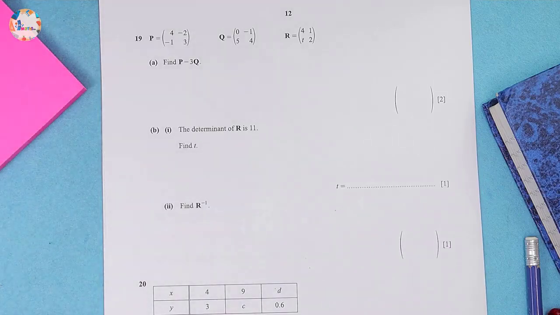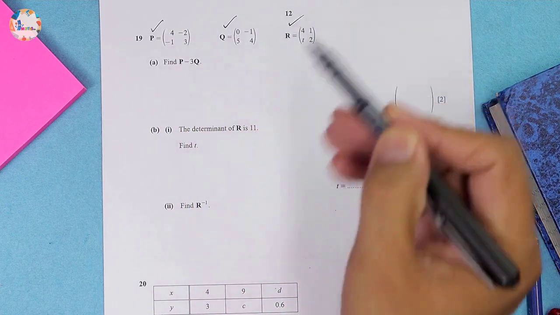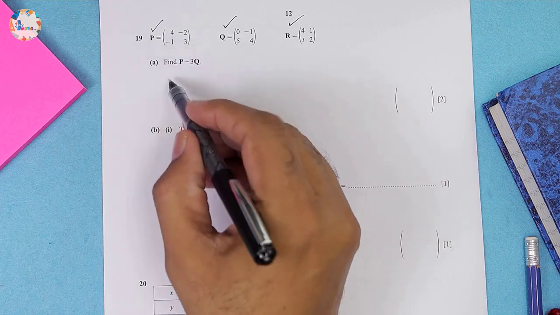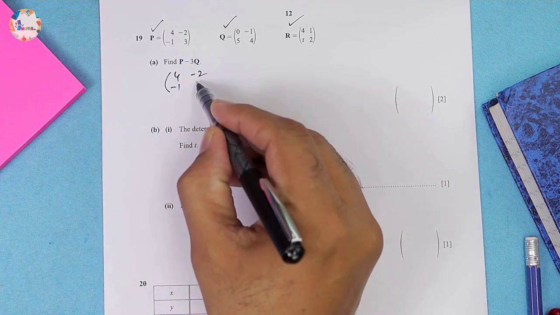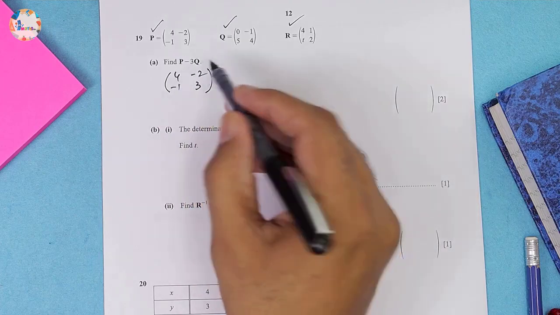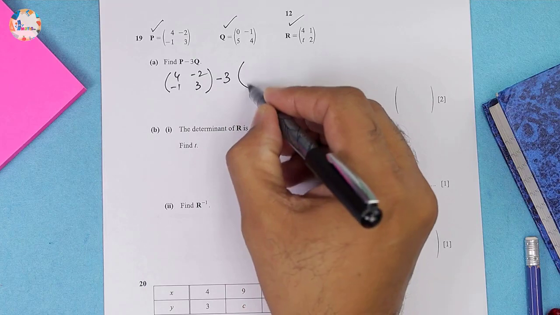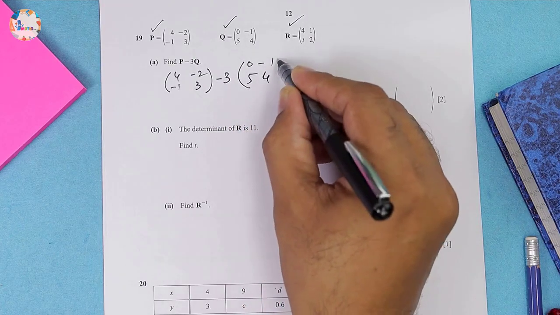Question number 19. This is a matrices question. Matrices P, Q and R are provided, and we have to find P minus 3Q. P is this one, so we'll write 4, minus 2, minus 1 and 3, and minus 3Q. So minus 3 into Q will be this 0, minus 1, 5 and 4.